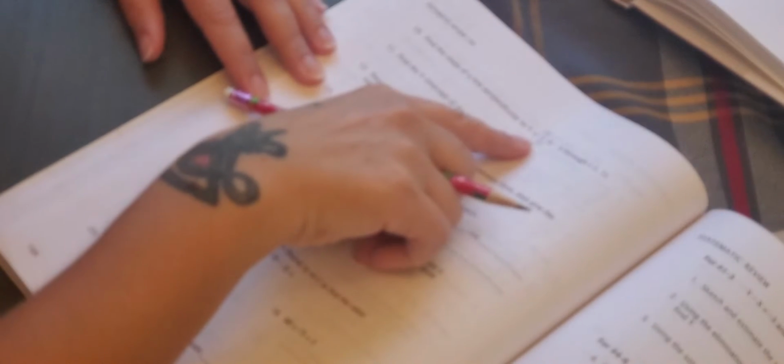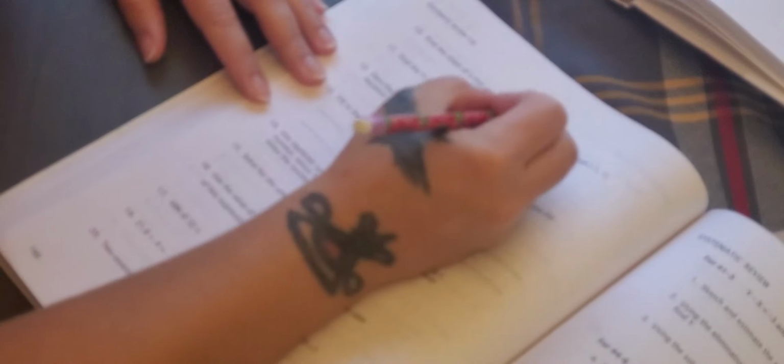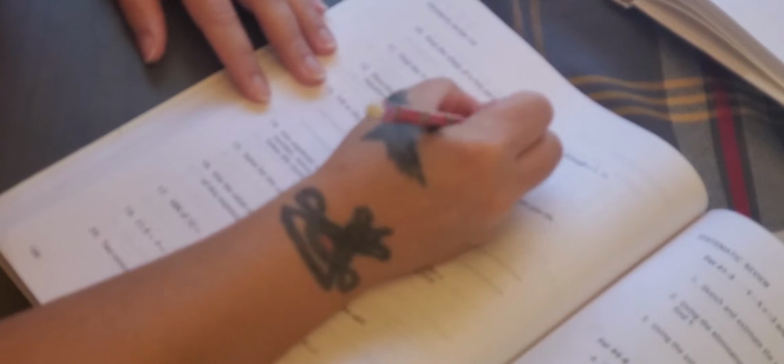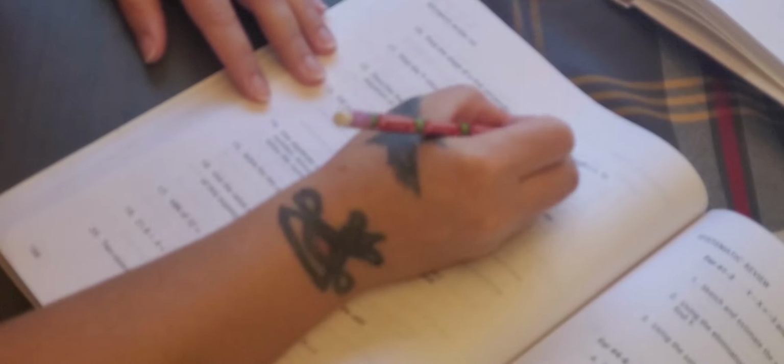So to find the slope of a perpendicular line, we have to flip the fraction and make it the opposite. If we flip it, we get 2/1, which is 2, and we have to make it negative. So our slope is -2.